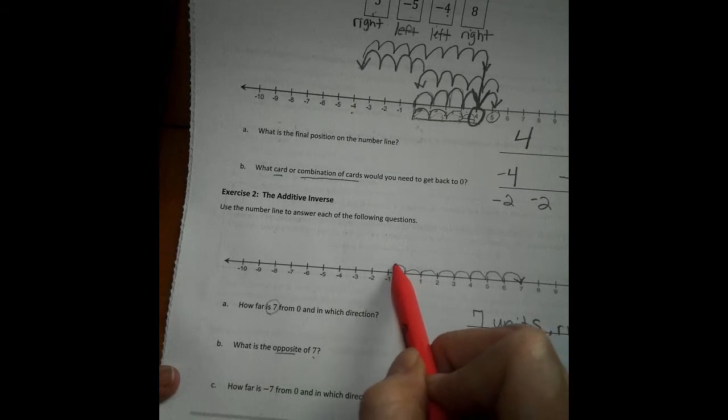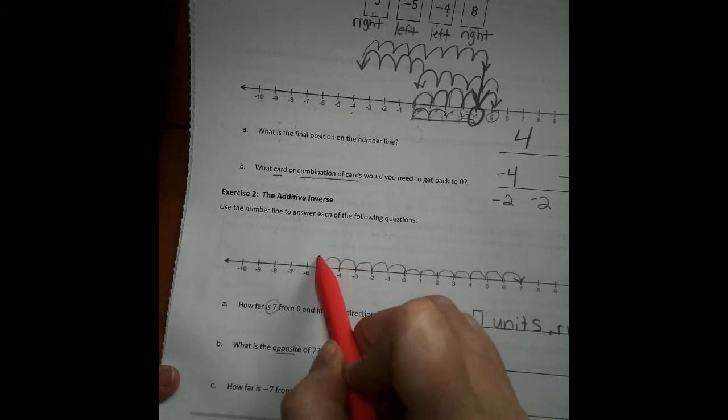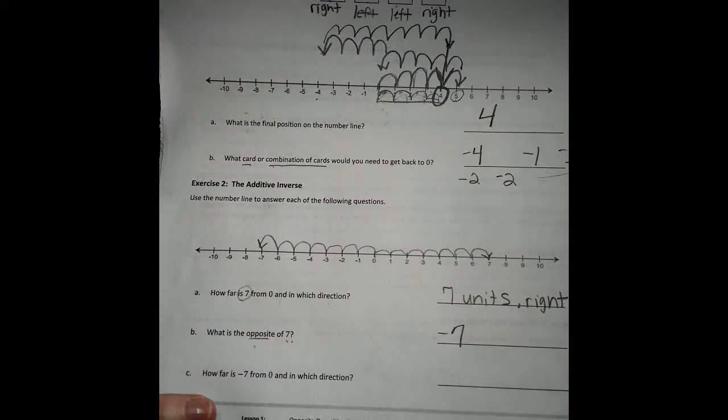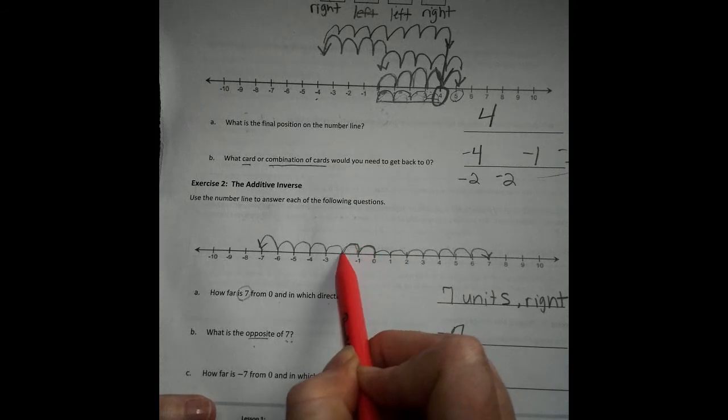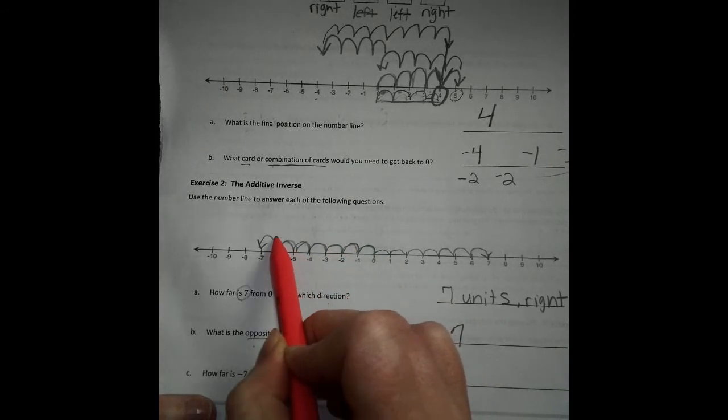Now what is the opposite of 7? So if this is positive 7 and it's 7 units away from 0, we would start at 0, go in the opposite direction 7 units. So 1, 2, 3, 4, 5, 6, 7. So the opposite of positive 7 is negative 7. How far is negative 7 from 0 and in which direction? So from here, 1, 2, 3, 4, 5, 6, 7 units. And this time, since it's negative, it is in the left direction.